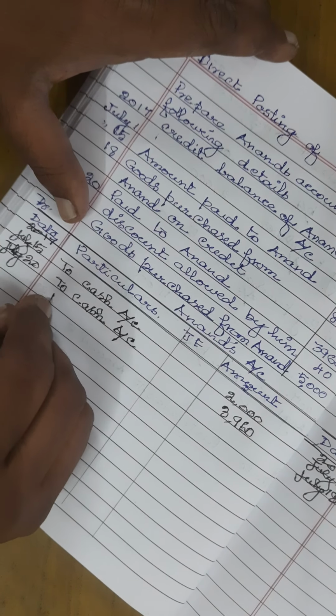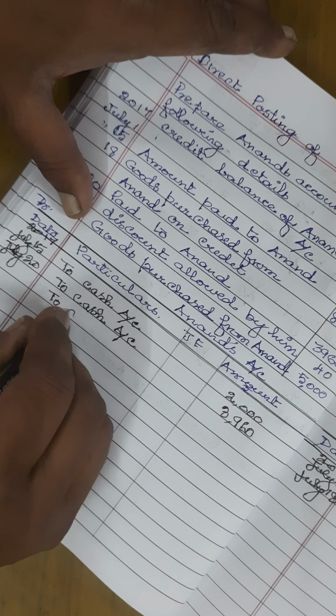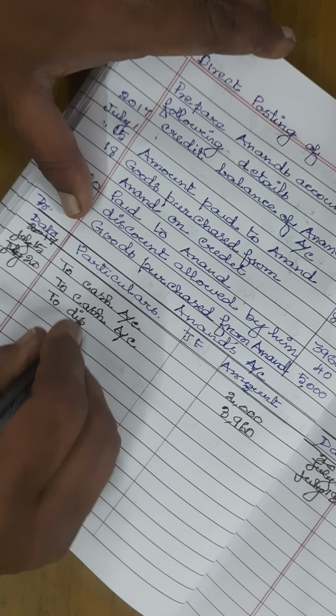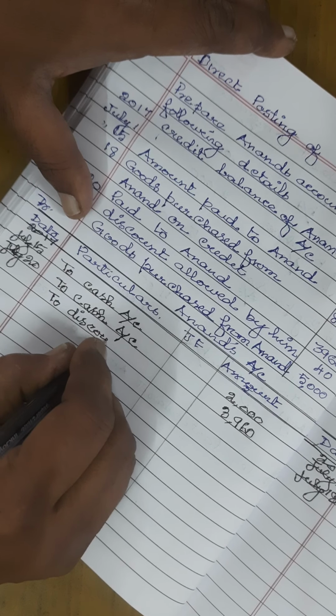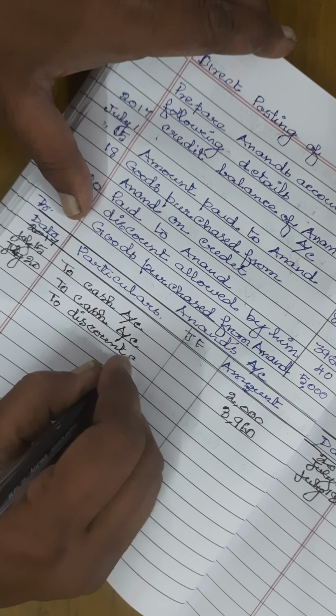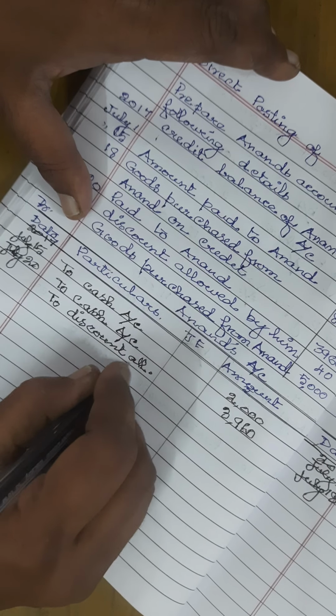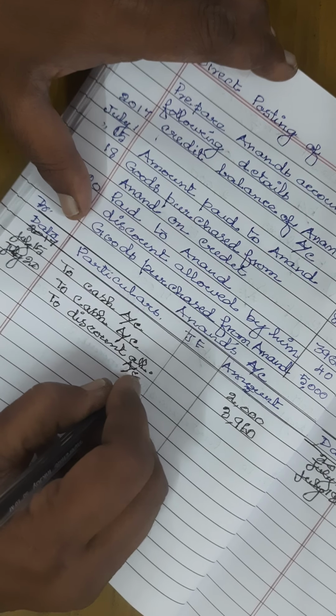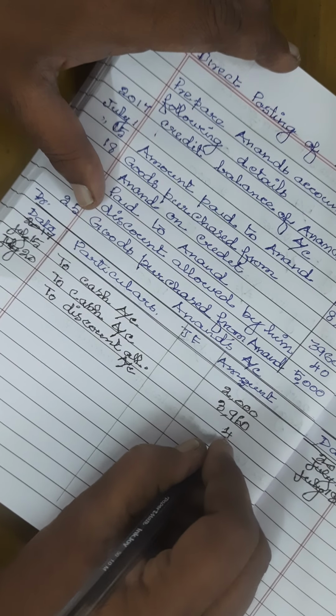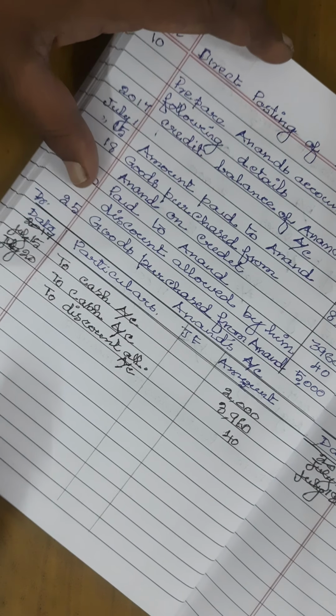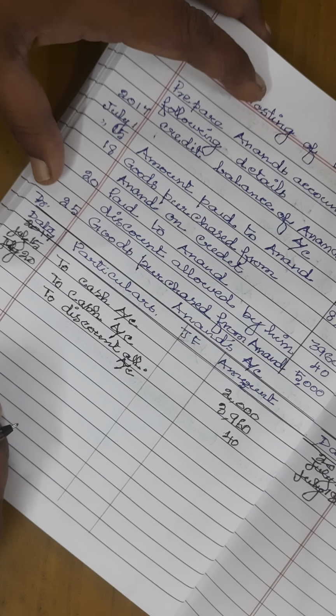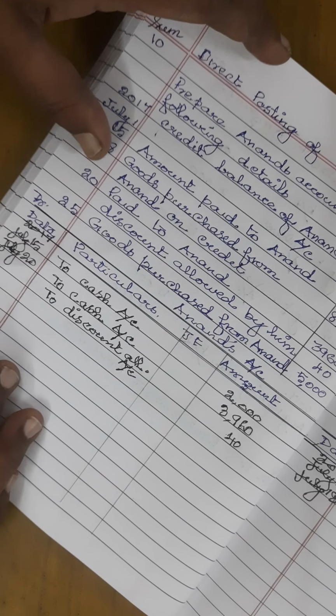So we are going to debit this fellow for the discount allowed by him also. Clear? So discount allowed, I'm writing in short. Discount, you have to write in full. Discount allowed by him is 40 rupees. Okay, then again on 25th, we have again purchased from Anand.